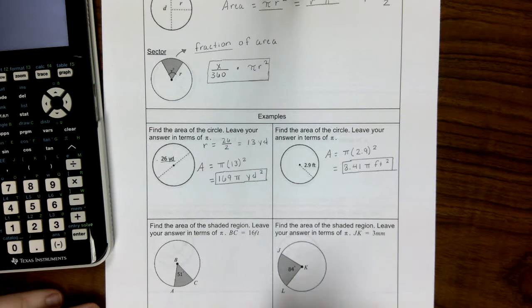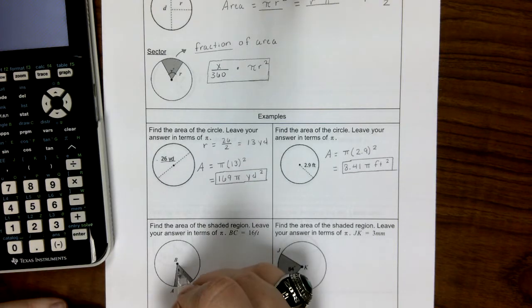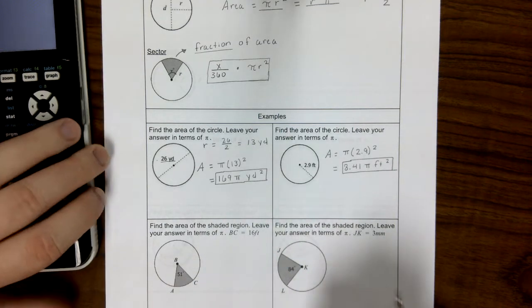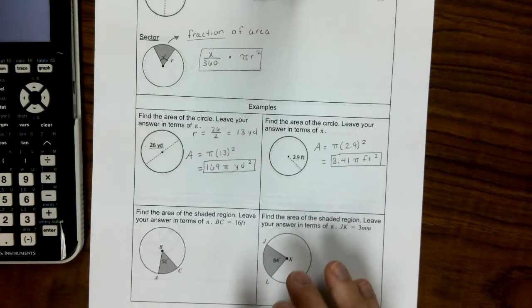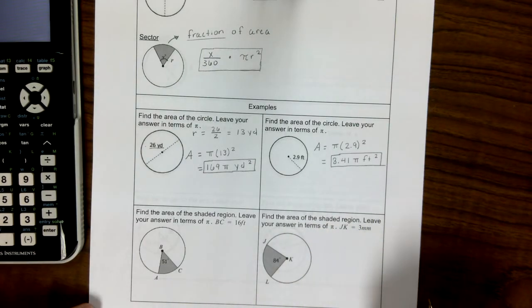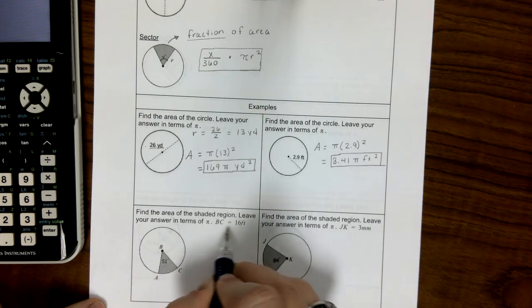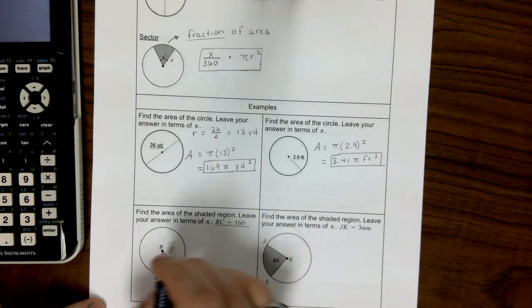All right, find the area of the shaded region. So I think on your homework, the sectors aren't shaded, but the outline is bolded for you, so you know which one you're supposed to do. It'll say find the area of the sector or something like that. Now notice I didn't give you any radius length. That's why I put this up here. BC is 16 feet. So go ahead and put that in here.